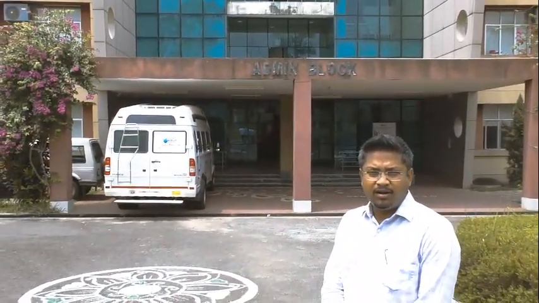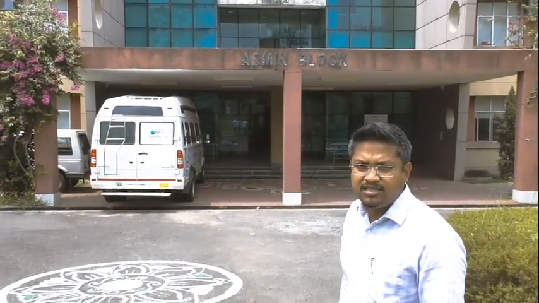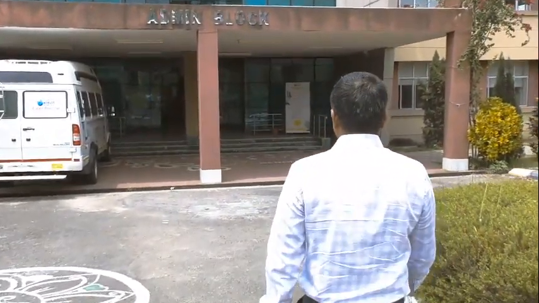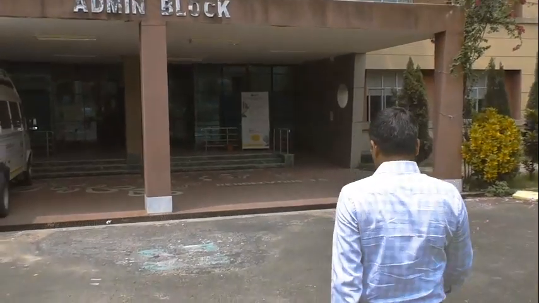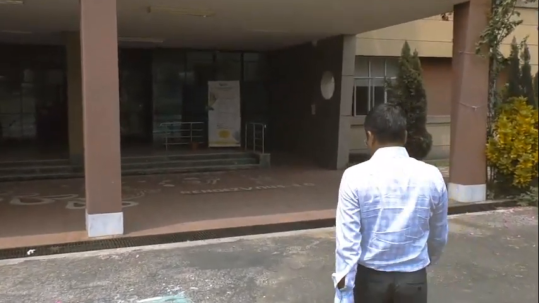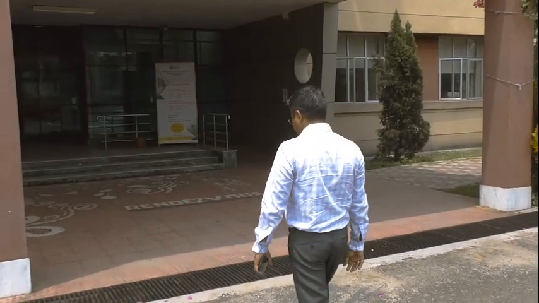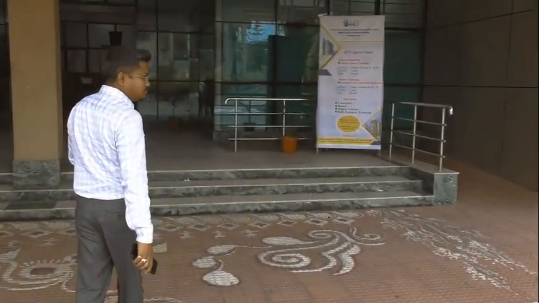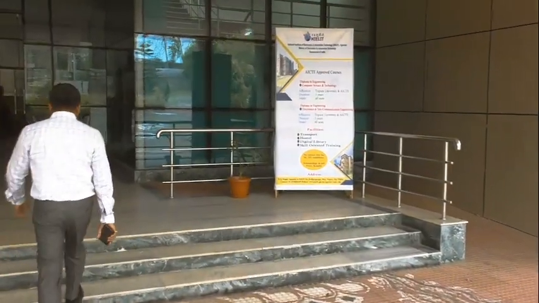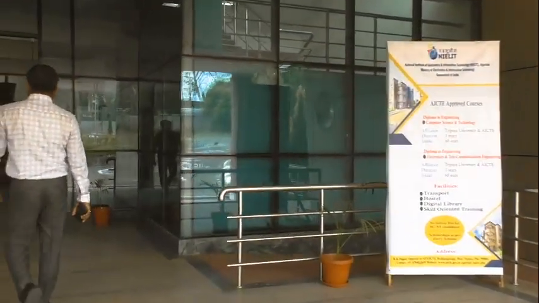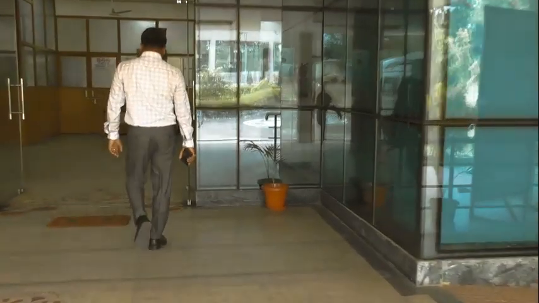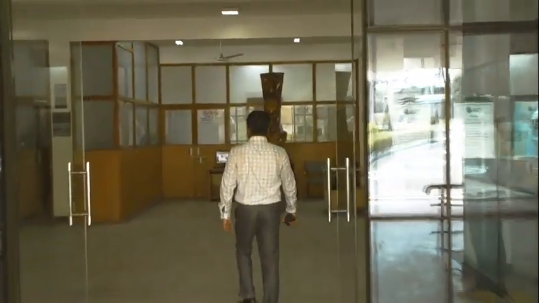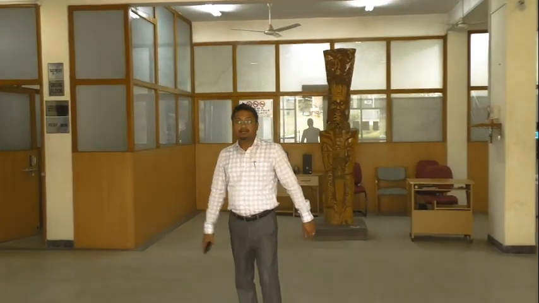So we are now standing in front of the administrative block of our campus. So let us go inside and see the facilities. We are in the ground floor of our administrative block.